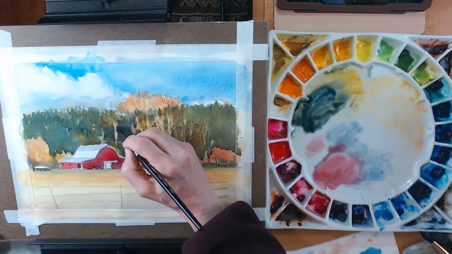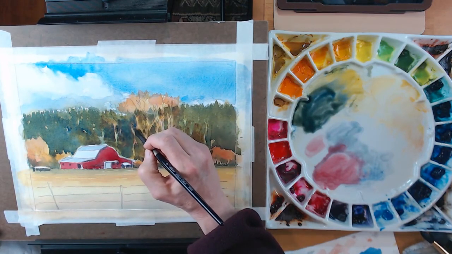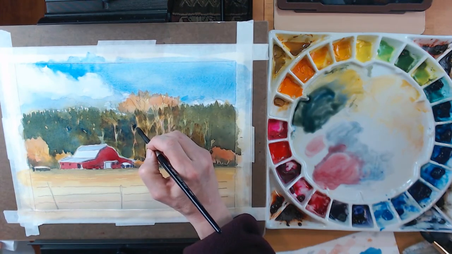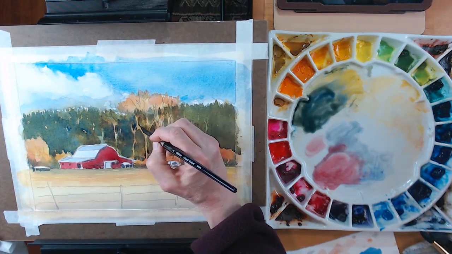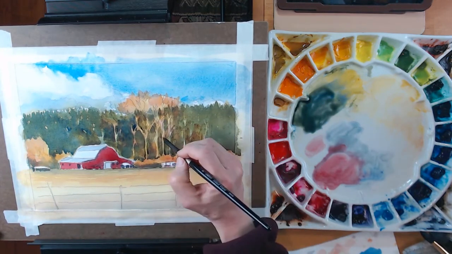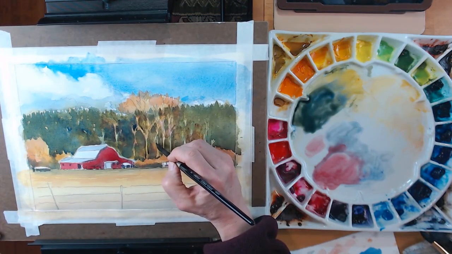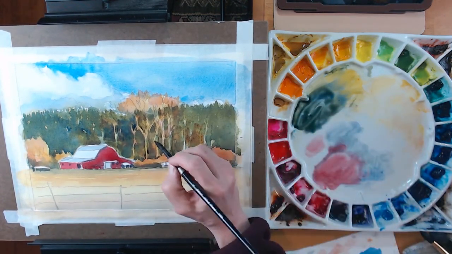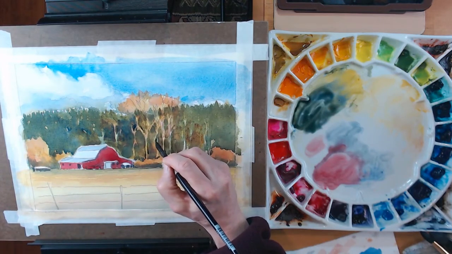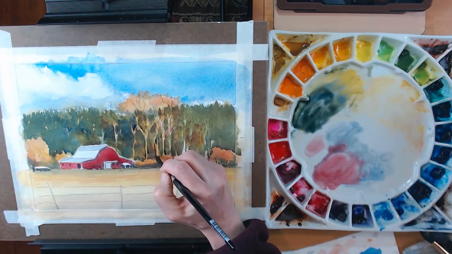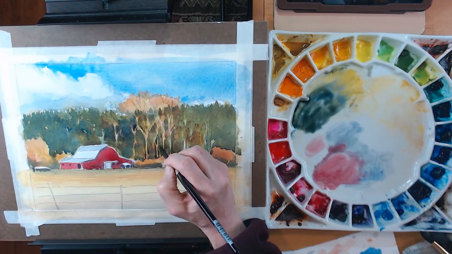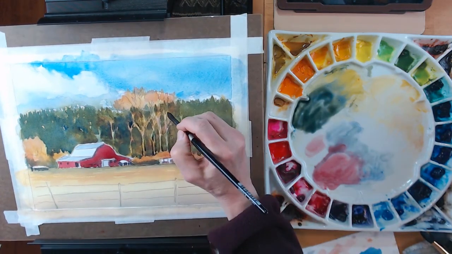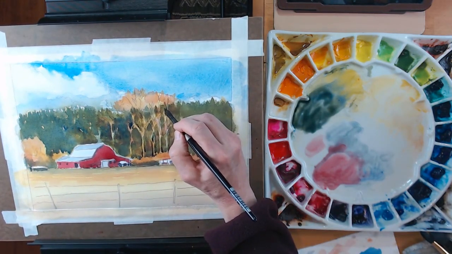When we were doing these shapes earlier, it was difficult to emphasize all of the different shapes because we were going fairly quickly. So now we're coming back, and with a smaller brush, again, negative painting around some of these trunks, just to emphasize what's going on there in some of the shapes.